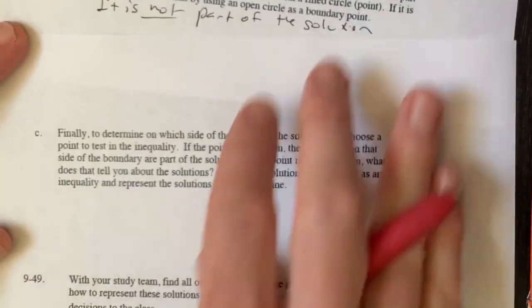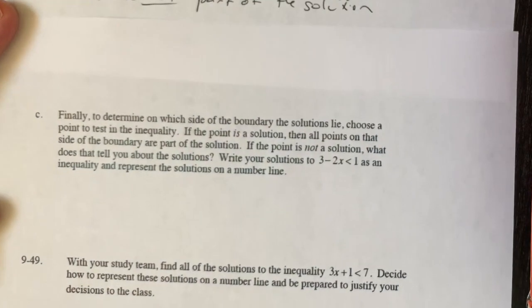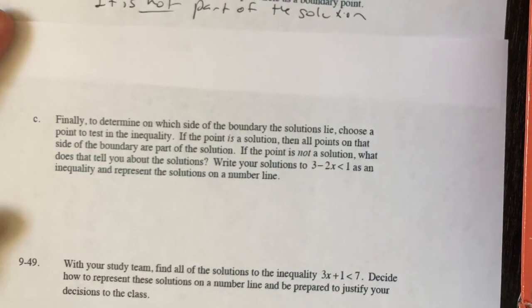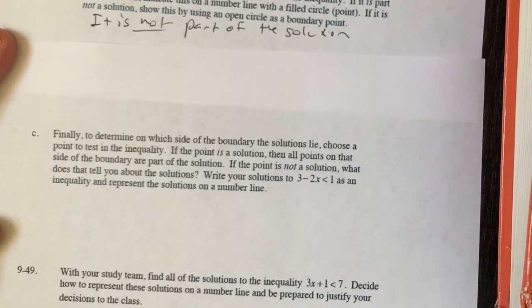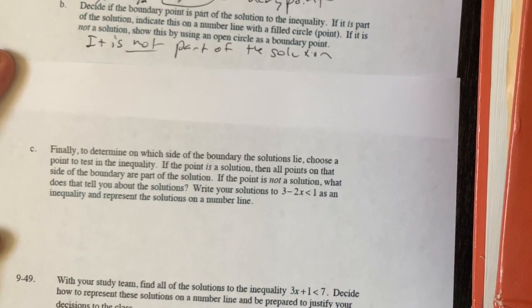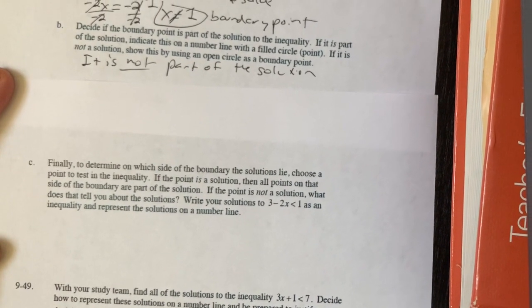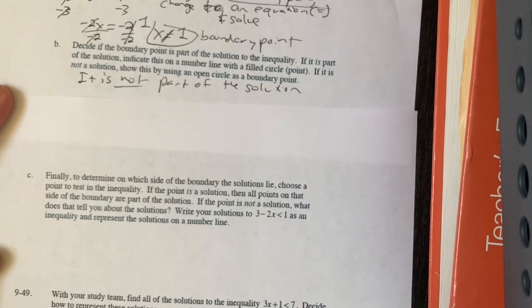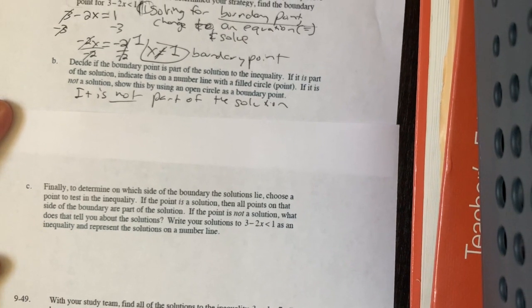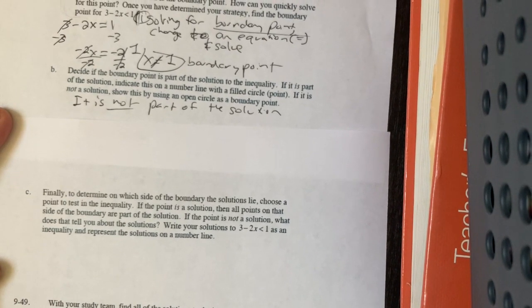Finally, to determine which side of the boundary the solutions lie, choose a point to test in the inequality. If the point is a solution, then all points on that side of the boundary point are part of the solution. If the point is not a solution, what does that tell you about the solutions? Write your solutions as an inequality and represent the solutions on a number line.